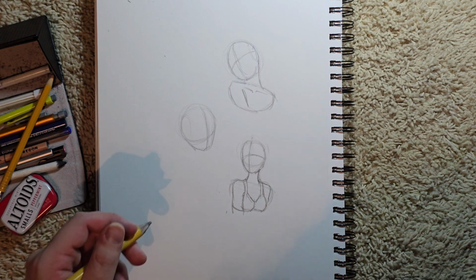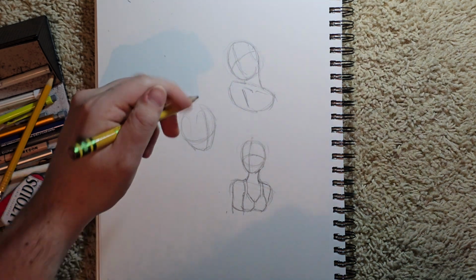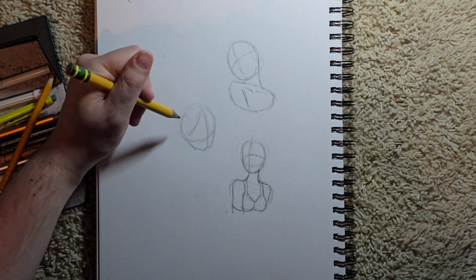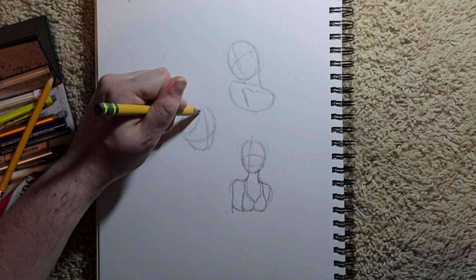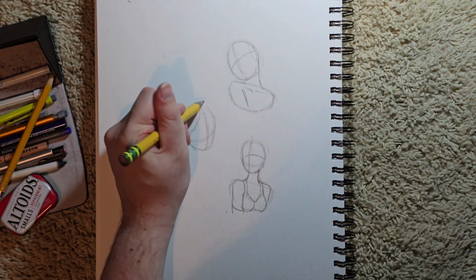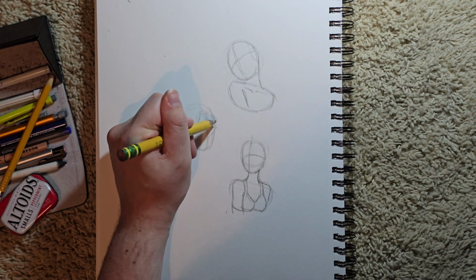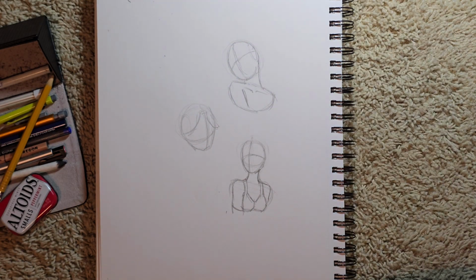It's different from how I do it, and I want to try it, so that's what we're gonna try to do. So we got the reference. Let's get this lady's hair down, and we'll try to get her hair drawn differently.